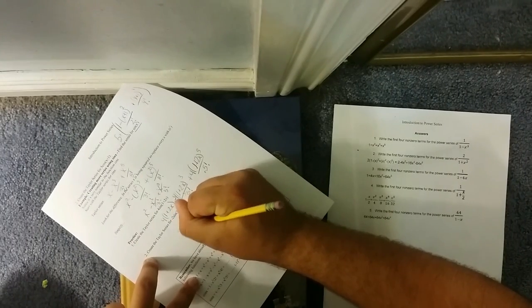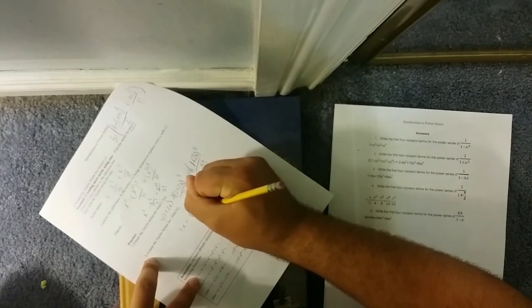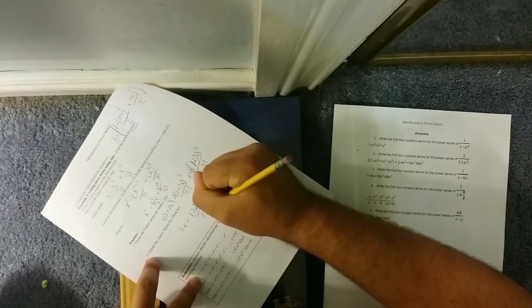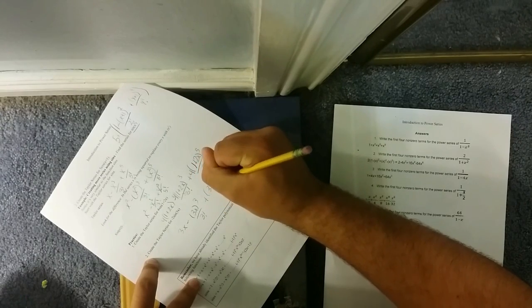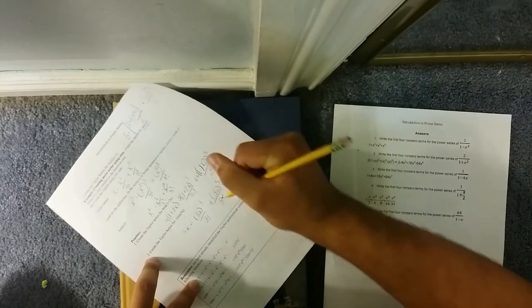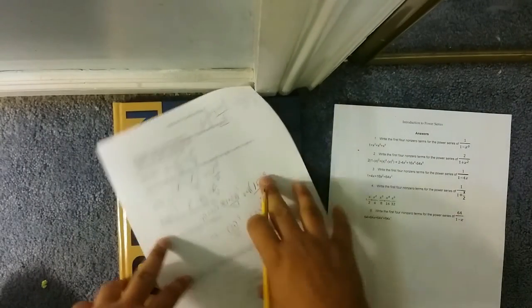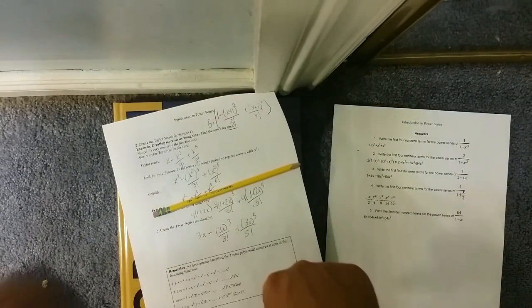The video is about to cut out in about 20 seconds. We can quickly rush through this one. So it's going to be 3x minus 3x cubed over 3 factorial plus 3x to the 5 over 5 factorial. Multiply all by -2. Video is about to cut out anyways. So alright, I'll pause and then we'll start again in a second.